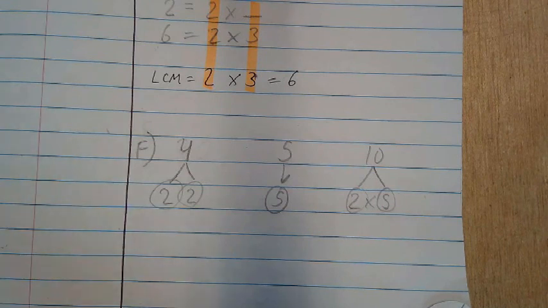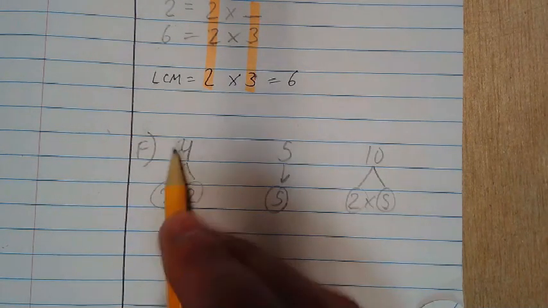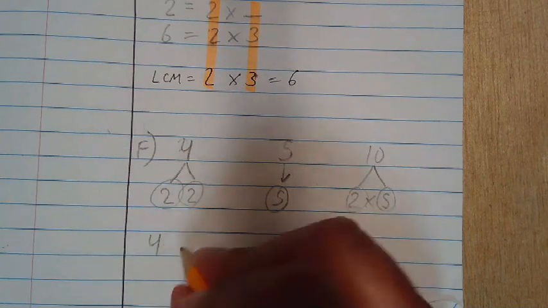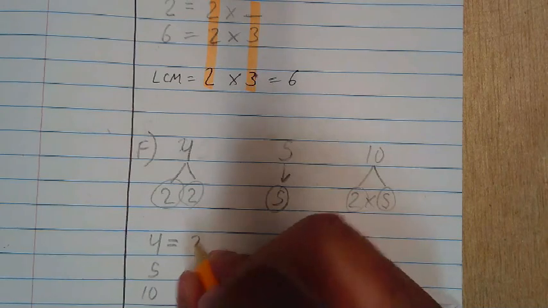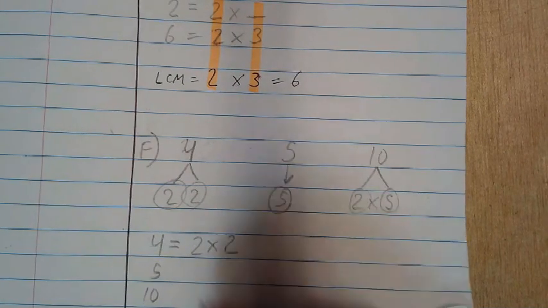Again, if you have a problem like, well, I keep saying prime, I don't know what that is, we'll go over it tomorrow, okay? We're going to have to. Alright, but here's the deal. I'm going to start with the smallest number. I have 4, and then 5, and then 10. For number 4, we have 2 times 2.